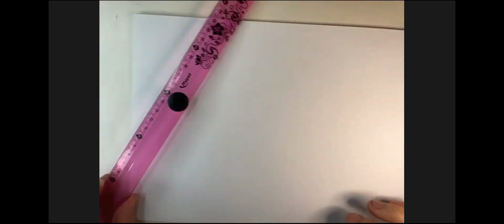So we'll forget the rules for now. We're just going to do a freehand, just so you get, for those who haven't done any perspective, but we will use rules. They're important.